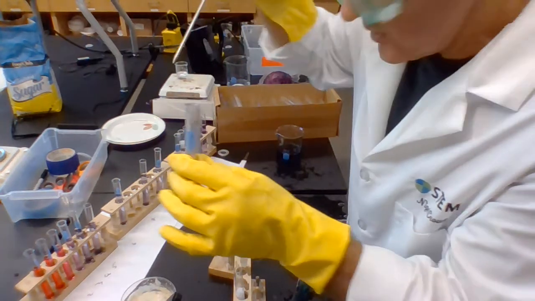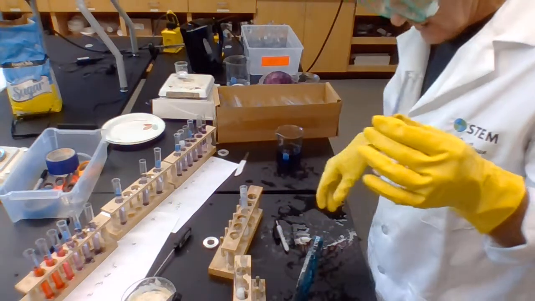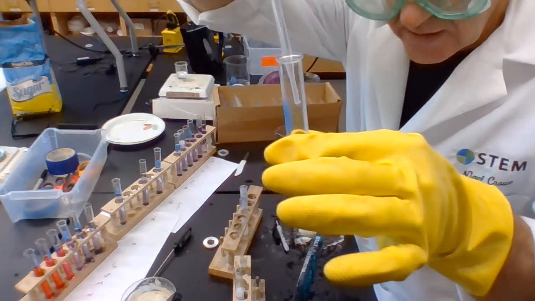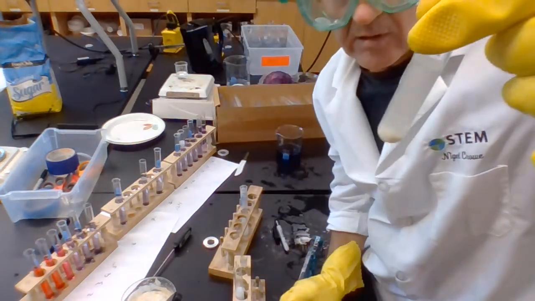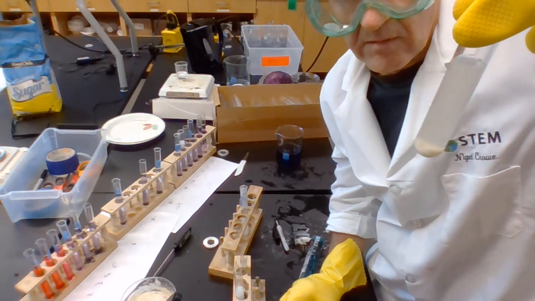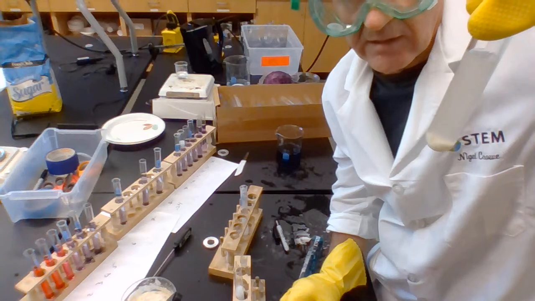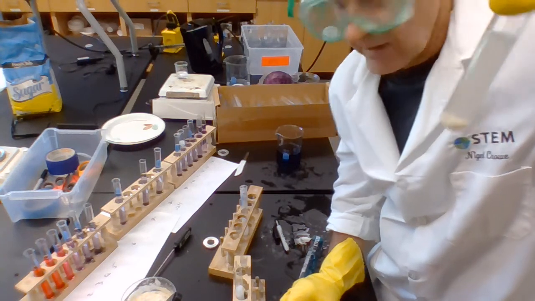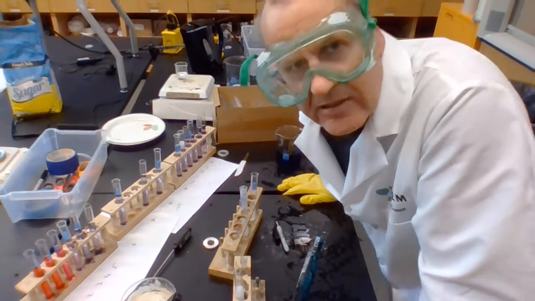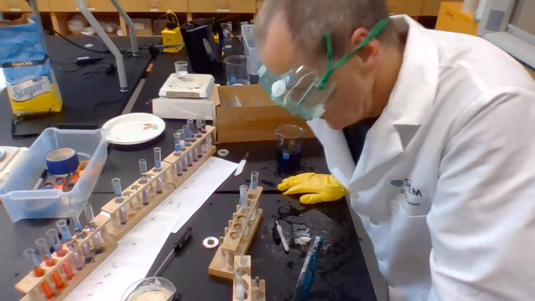No, it's 88.3 or thereabouts. So let's see what this one does when I stick some hydrogen peroxide in. That's the same as before. Absolutely nothing. So, at a high temperature, 88 degrees, it did nothing.